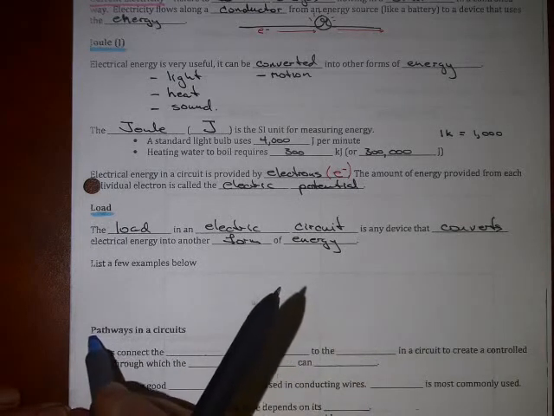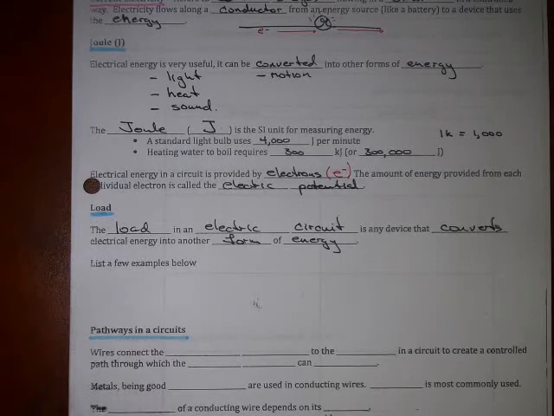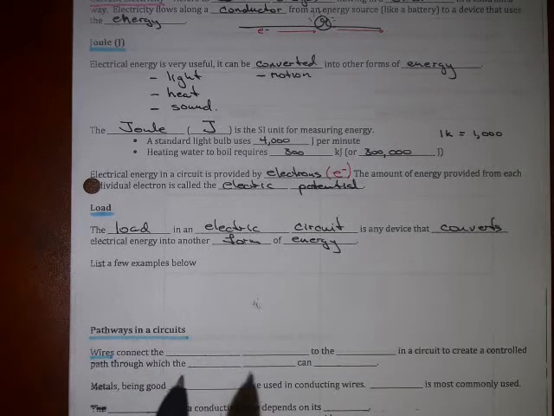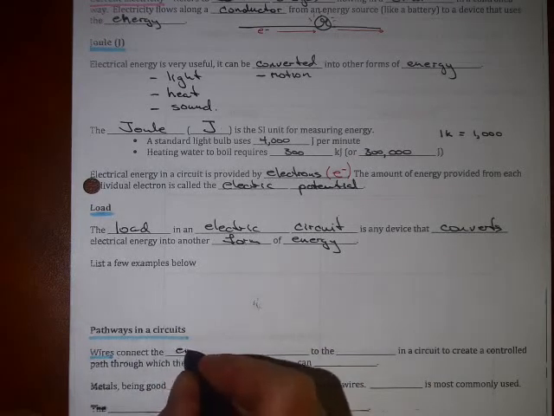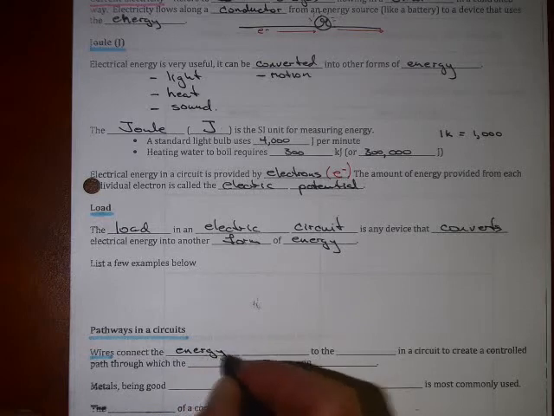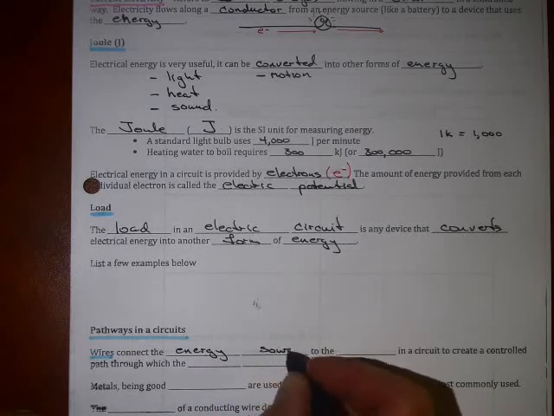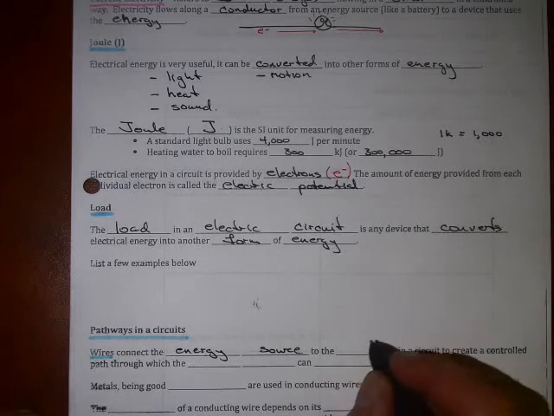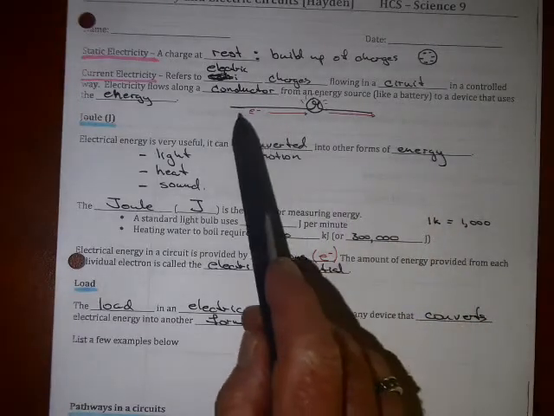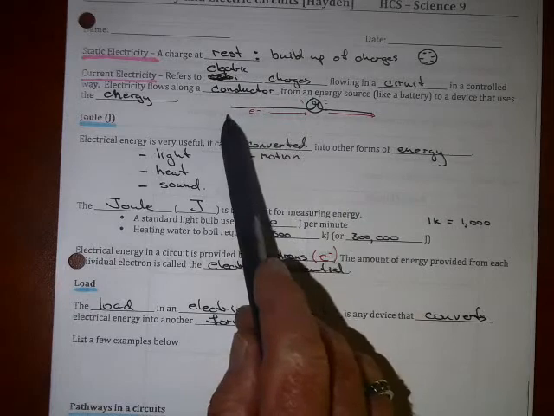Pathways in circuits. These pathways are really the wires that connect the energy source to the load. I've actually drawn one. Here is electrical wire, there's the load, and energy is coming from somewhere.